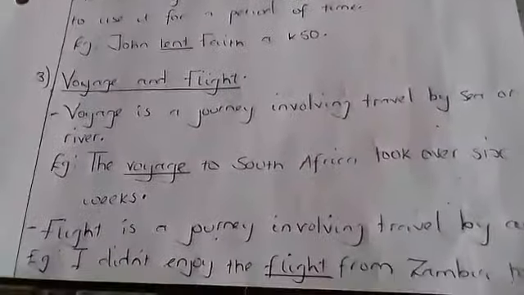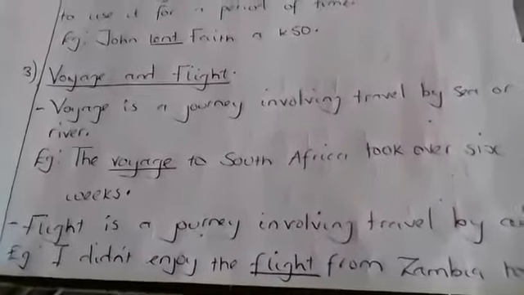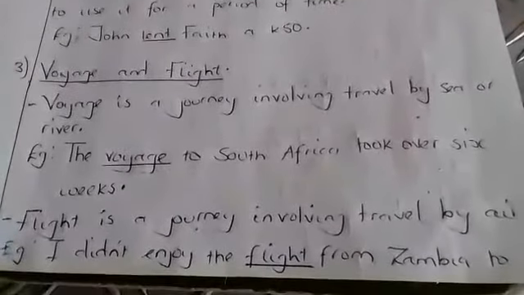We go to the third pair of words. The third pair of words is voyage and flight. Voyage simply means a journey involving travel by sea or river. So you get to travel by sea or river.